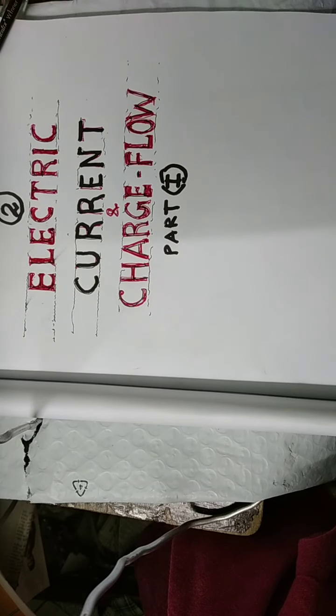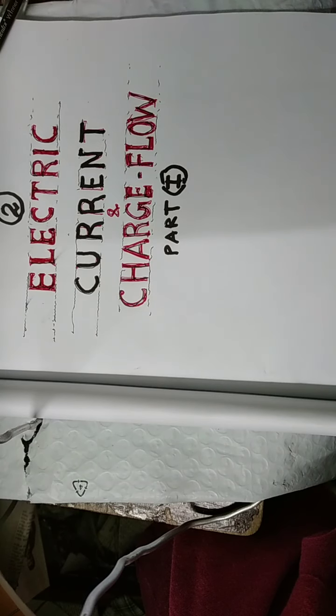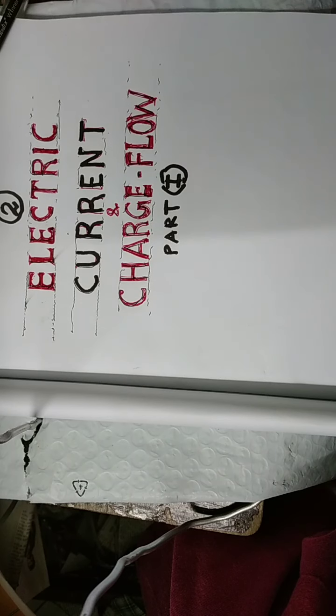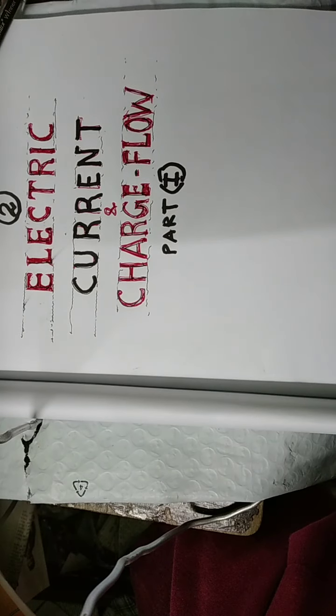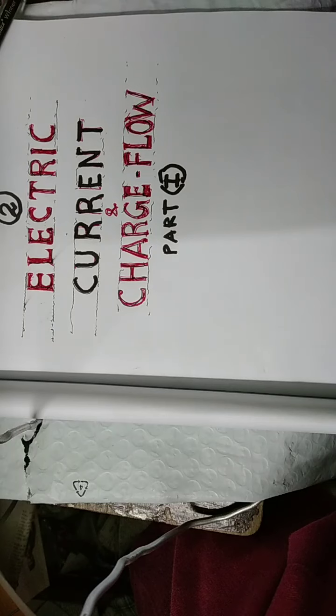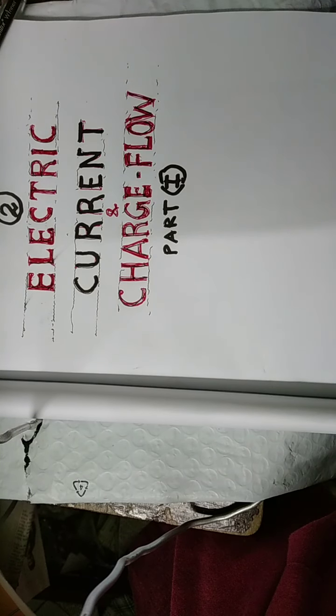Now what is electric current? In general, electric current is flow of charge. But at first you must realize the name charge. So what do you mean by charge?